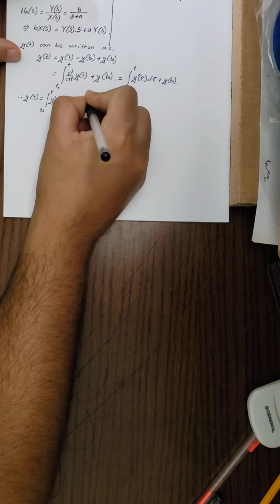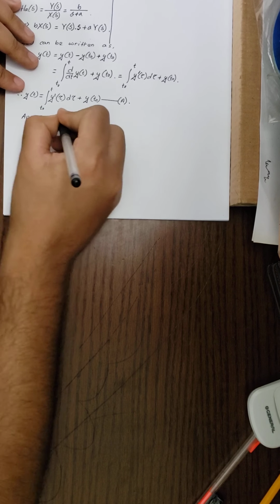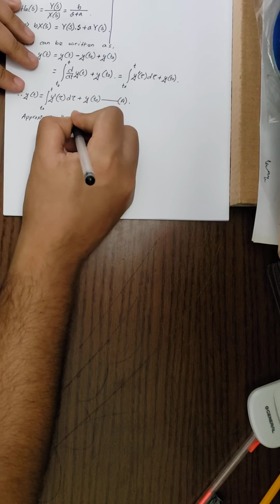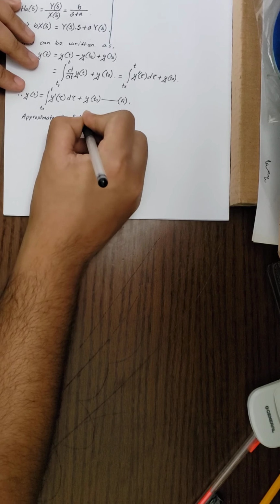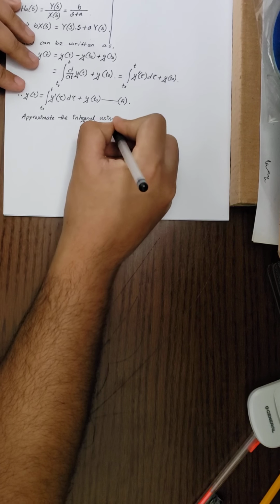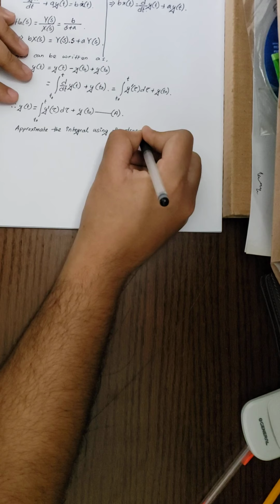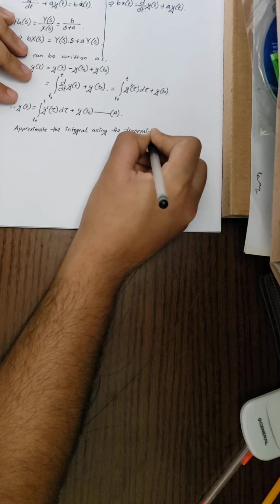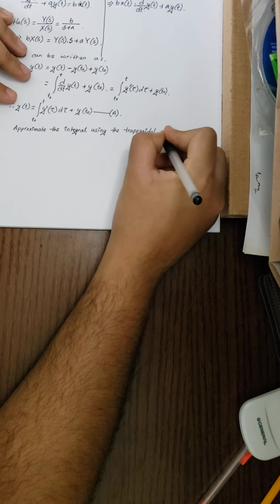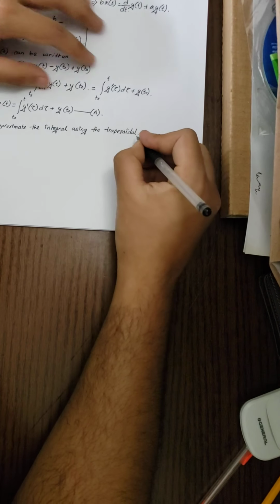So now what we are going to do is approximate the integral using the trapezoidal area. What does that eventually mean?